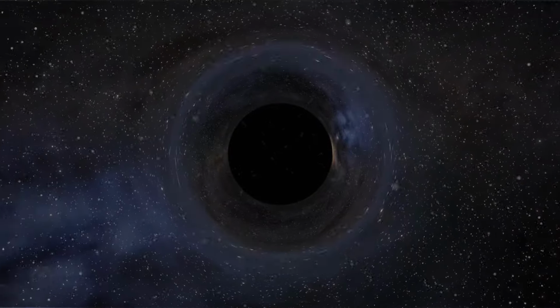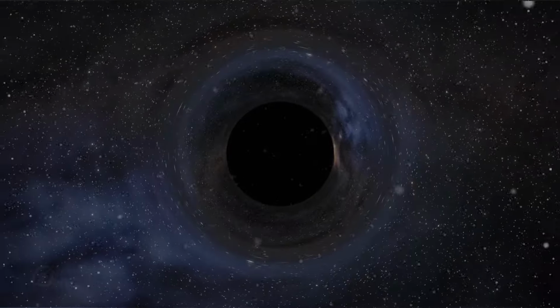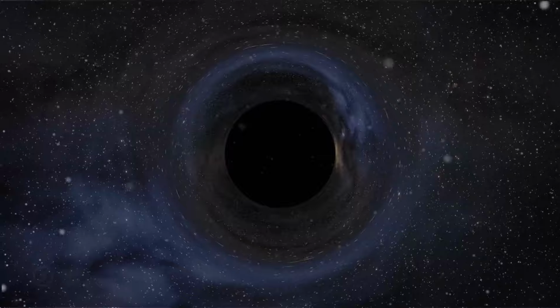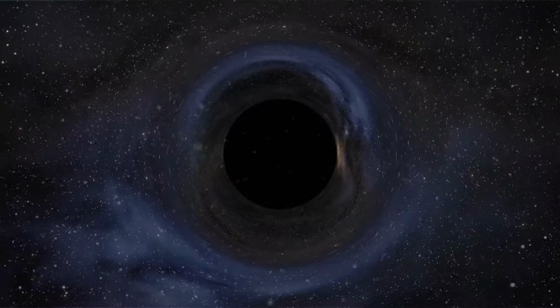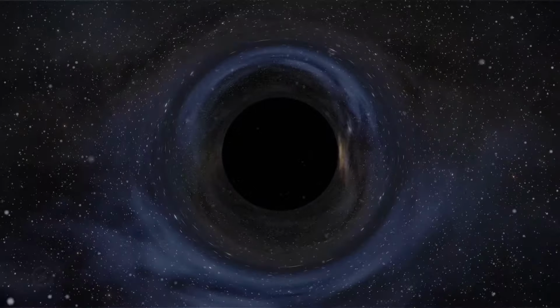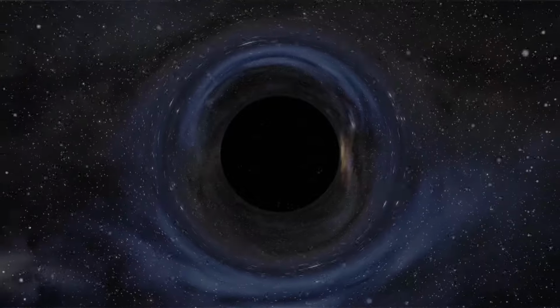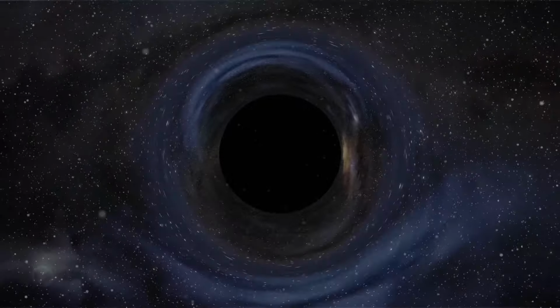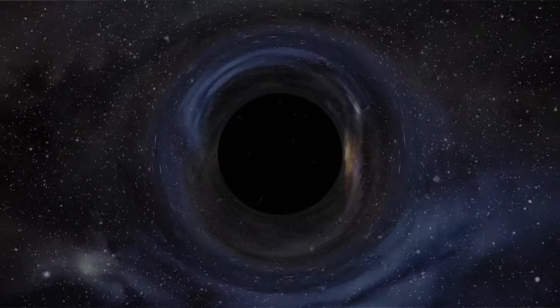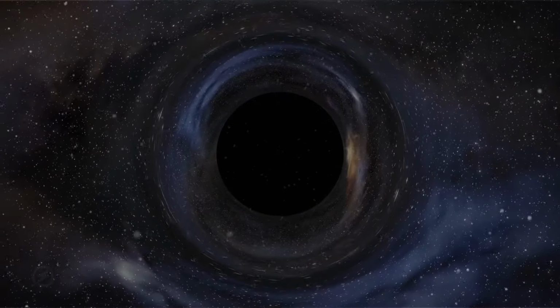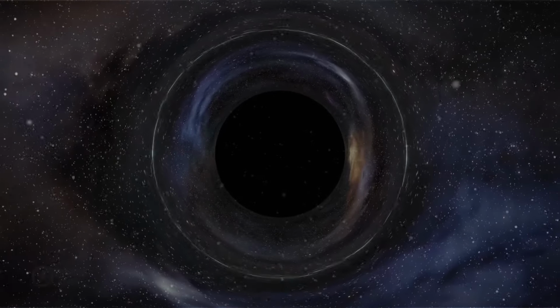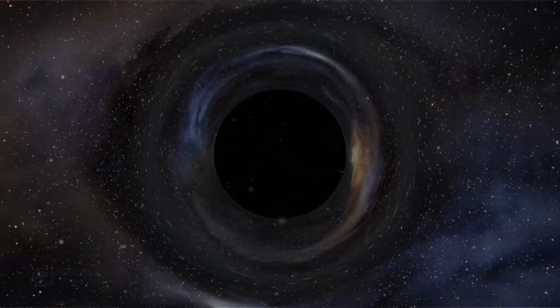Friction within this disk, along with magnetic interactions, causes the gas to heat up to extraordinary temperatures. Near the inner edge, temperatures can reach tens of millions of degrees Celsius, or tens of millions of degrees Fahrenheit. At those levels, atoms are stripped of their electrons, and the disk emits high-energy X-rays and ultraviolet light.